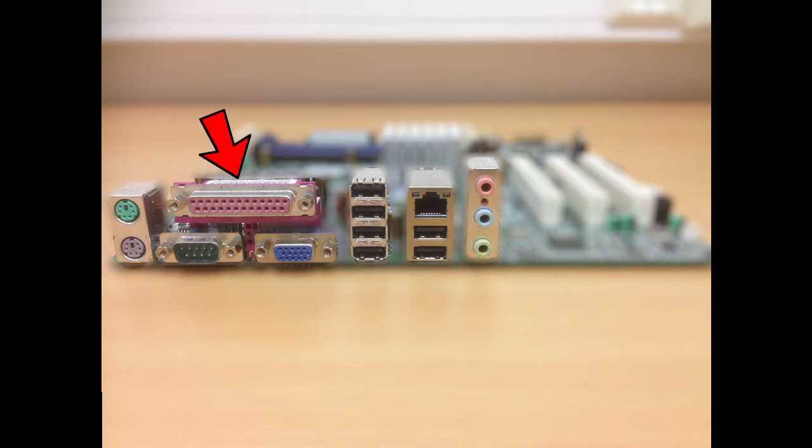The next port is the parallel port. It's simply used to connect the computer with a printer. The next port is used to connect with a modem, an old version of the modem. It's called the serial port, but this port is not really in use anymore.